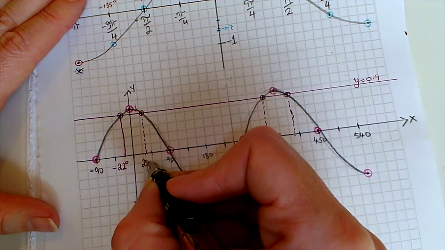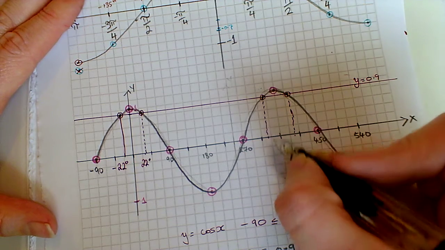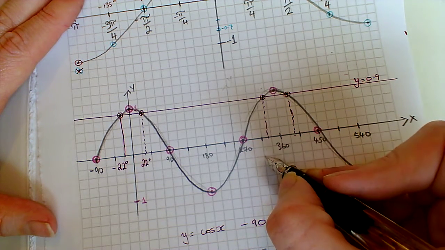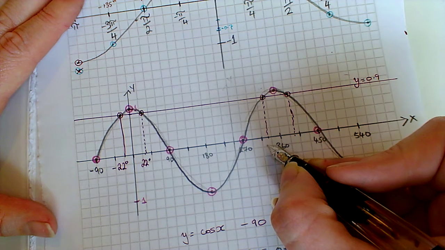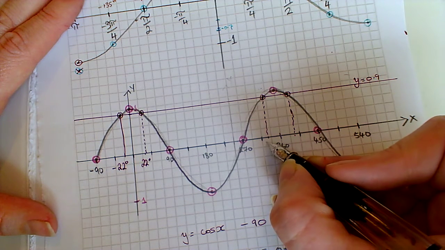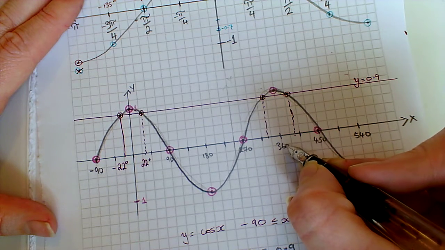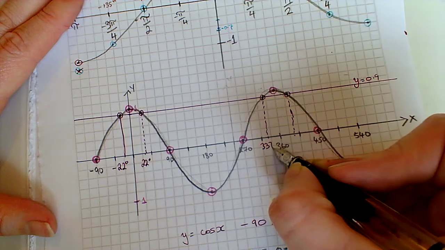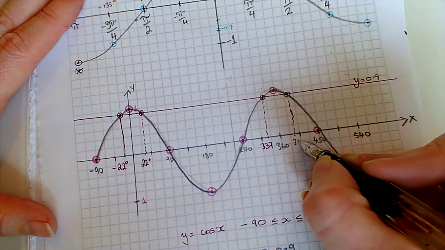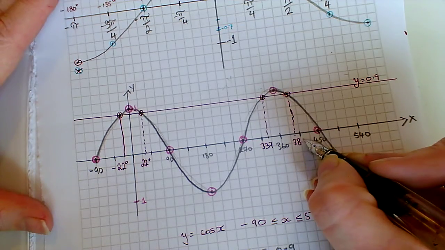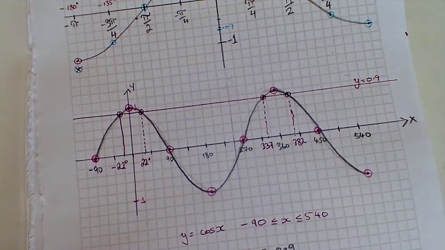That's around plus 22 degrees, maybe 23. This is 270, 315. Say it's about 337 maybe, and 382 or 383. You don't have to be super accurate with these. So those are my x values.